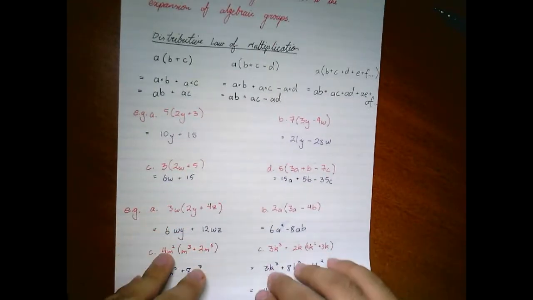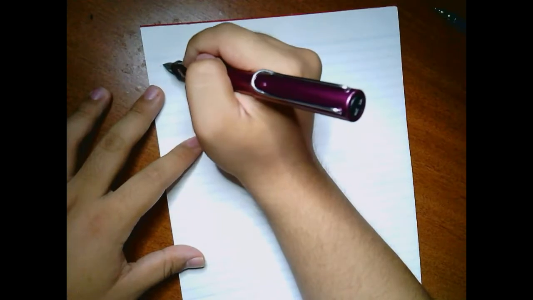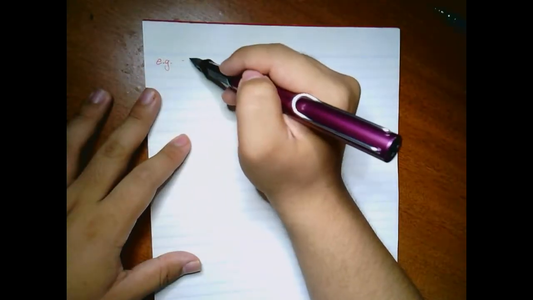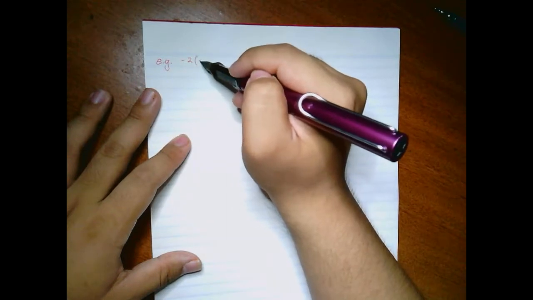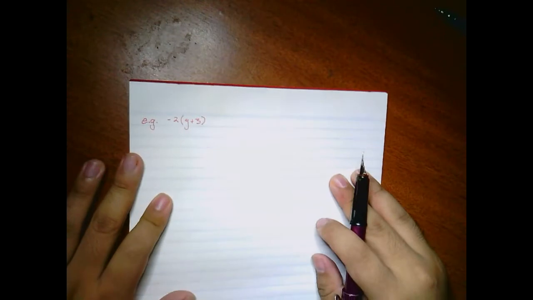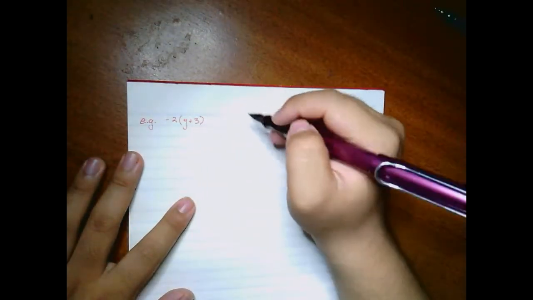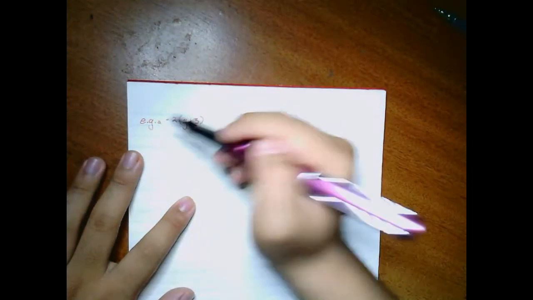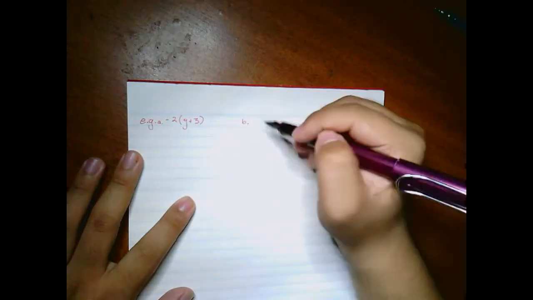So these are just a few examples. So now let's move on to what happens if we have negative multipliers. So here's a new set of examples. Let's take a look at negative 2y plus 3. That's the center. We'll take another example, example A, example B. We'll do 3 for this one.